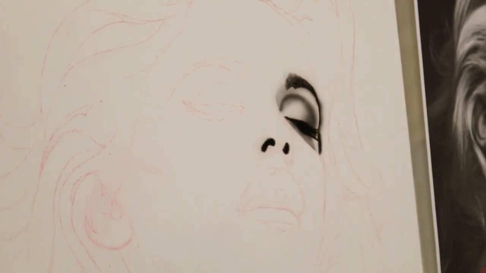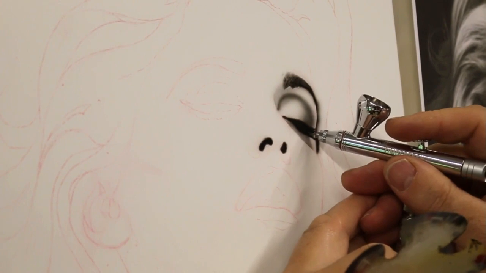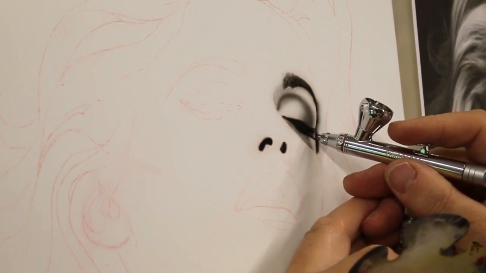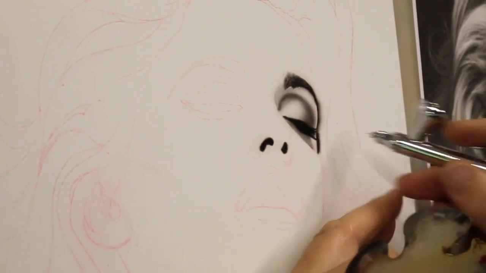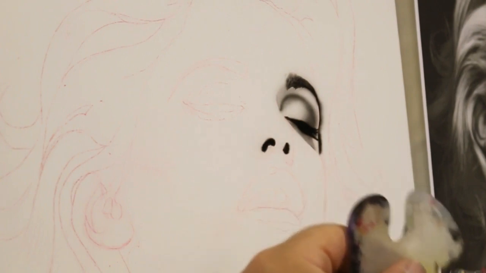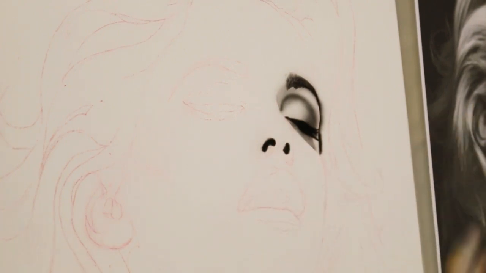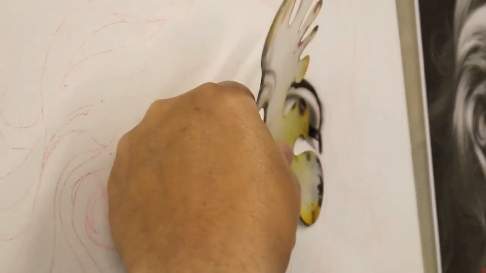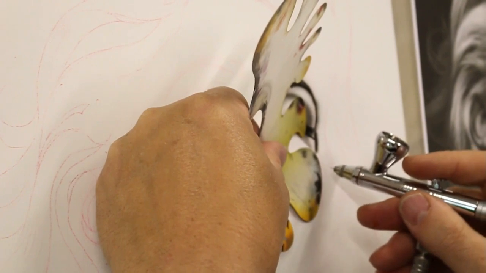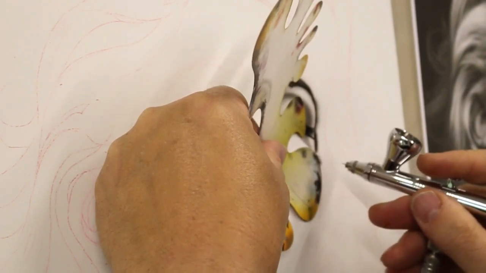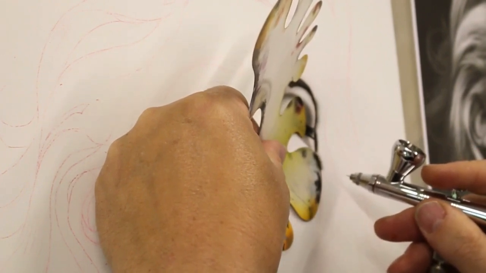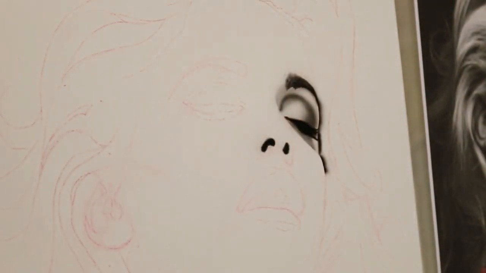And then we use the shield again just to do the cheek. Bring the cheek straight down.